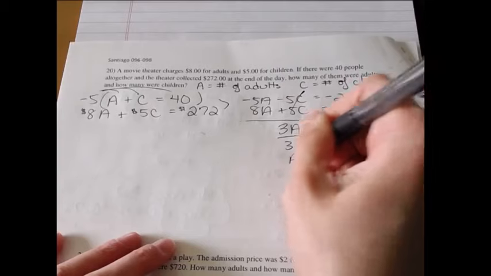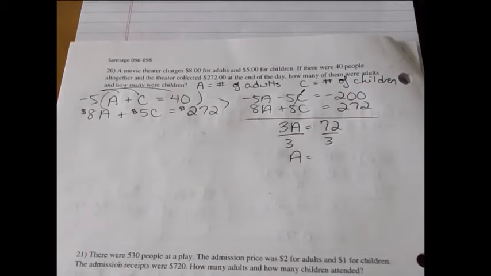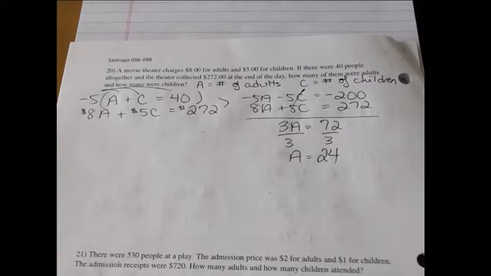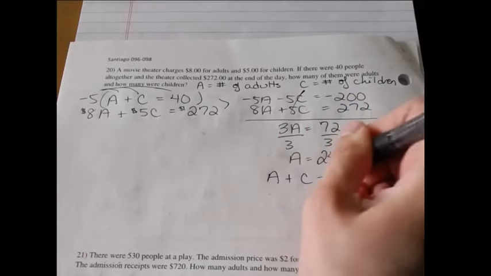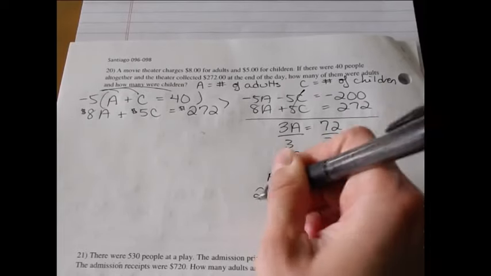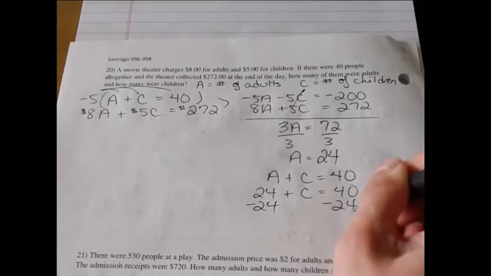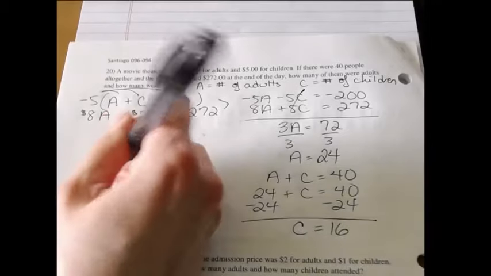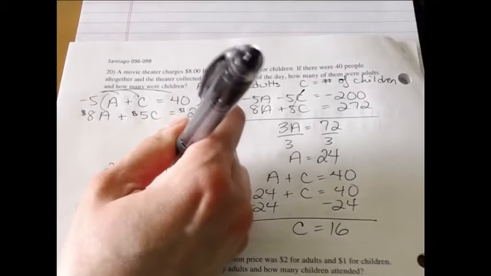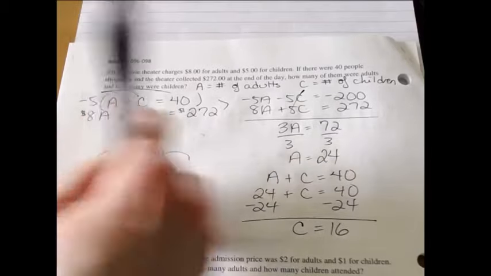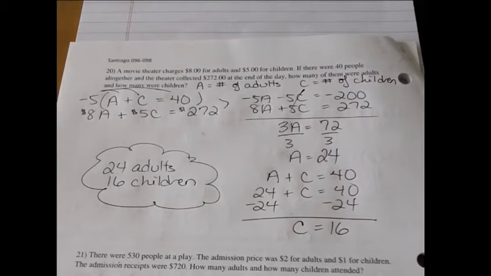Divide both sides by 3. And if we take the 72 and divide it by 3, you should have 24. So just like that, I found the number of adults. We know that the total number of people is 40. And if there are 24 adults, all we need to do is figure out how many kids. If we show the steps to doing that, we find that there are 16 kids. So my answer will be 24 adults and 16 children. And we're done. That's it.